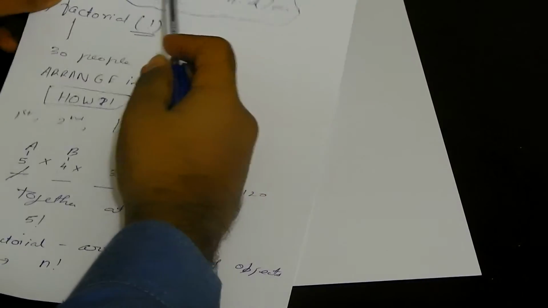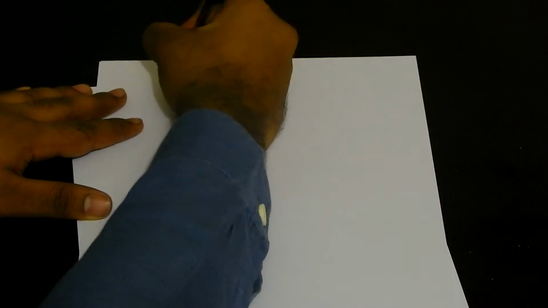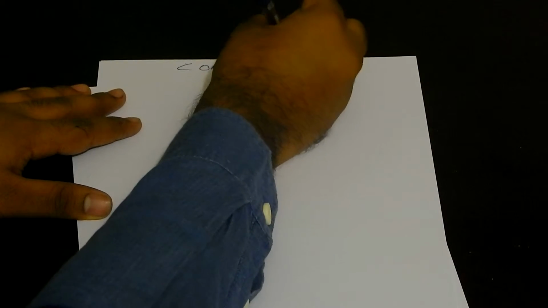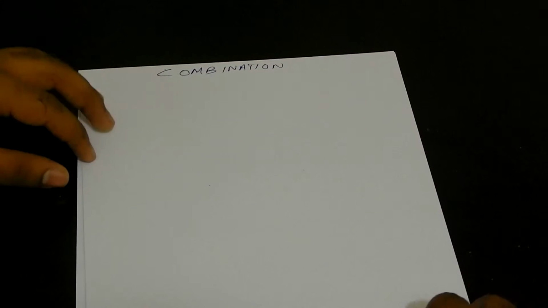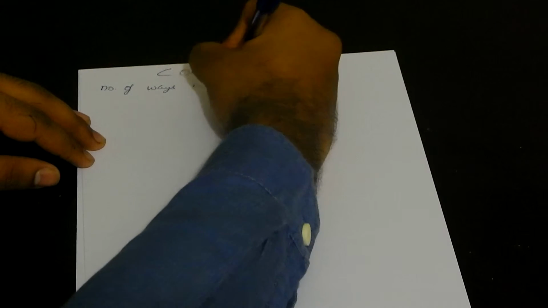Well, we can prove that 0 factorial is equal to 1 in one more possible way, and that is through the method of combinations. Well, what is a combination? A combination is nothing but the number of ways in which a selection can occur.